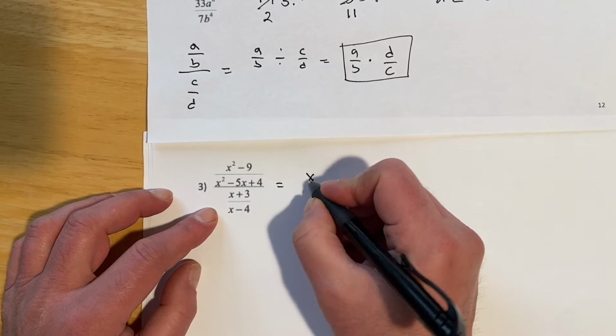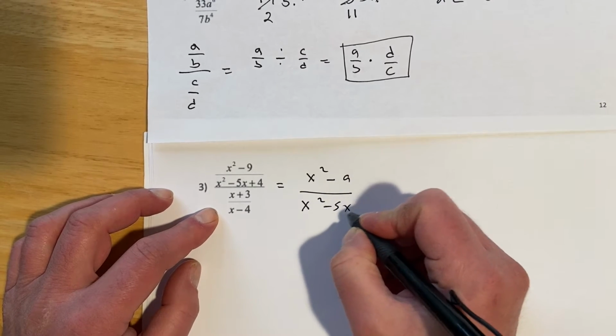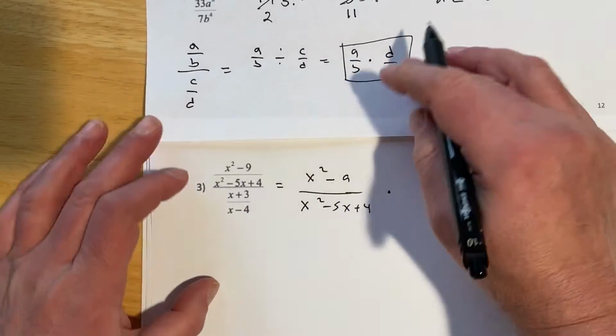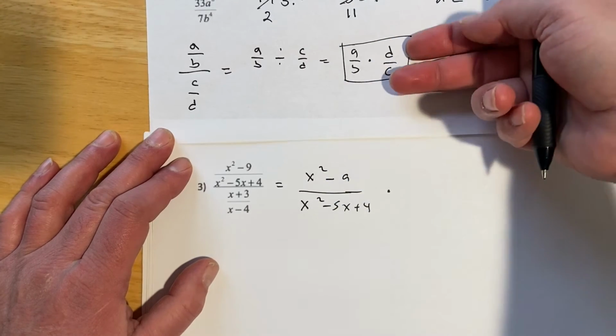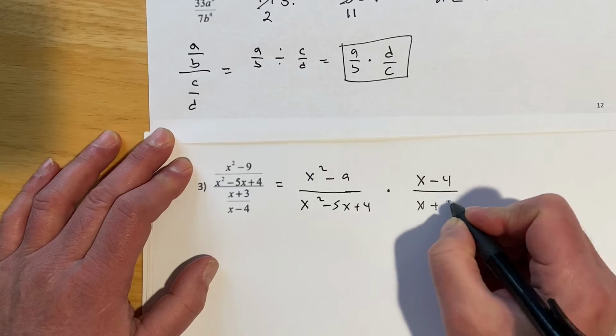So I can just rewrite this as x squared minus 9 over x squared minus 5x plus 4. Instead of stopping off at divided by, again, I'm just going to use this idea that whatever this fraction is, it's going to come up and flip over. So that's going to be x minus 4 up top, and then x plus 3 down below.